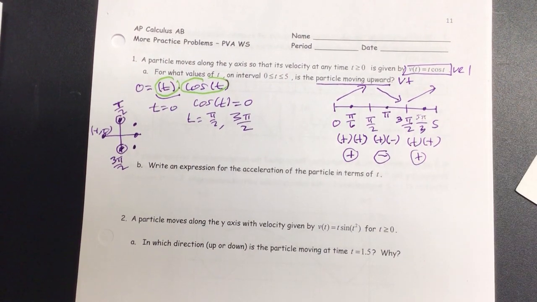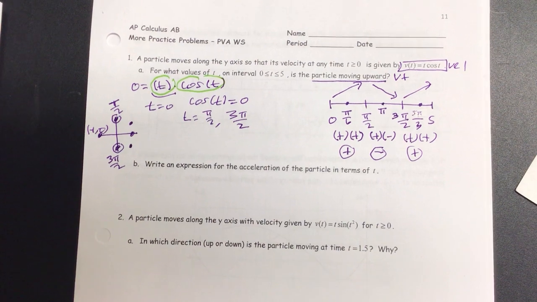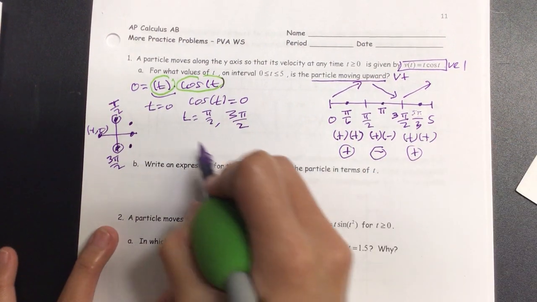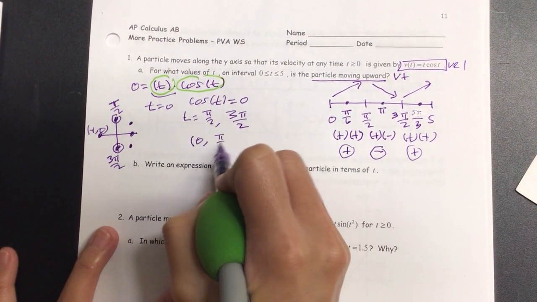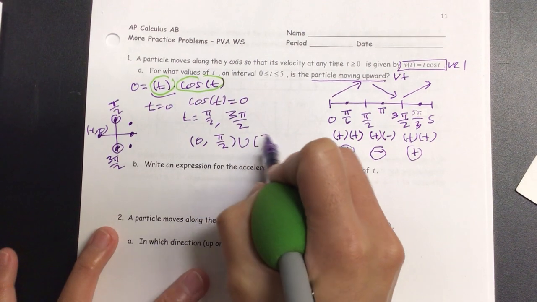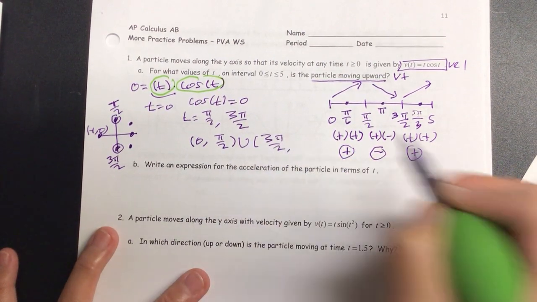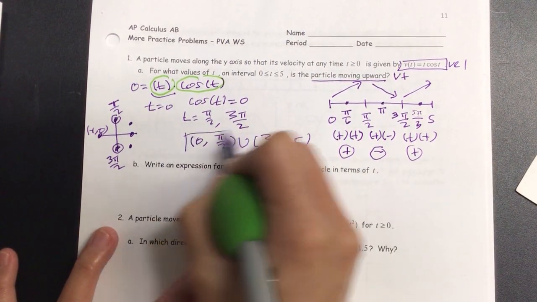And the question asked us, where is the particle moving upward? And we have 2 intervals: 0 to pi over 2, union, 3 pi over 2 to 5, and boom.